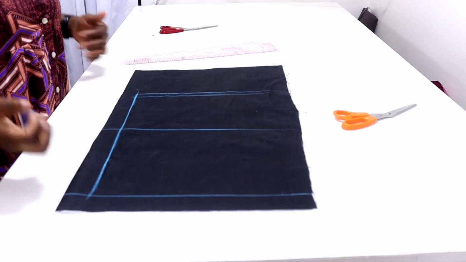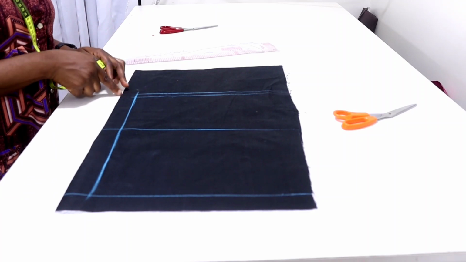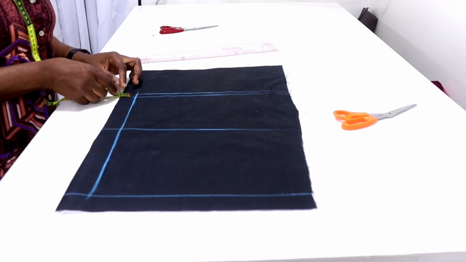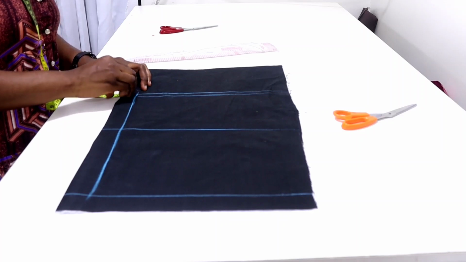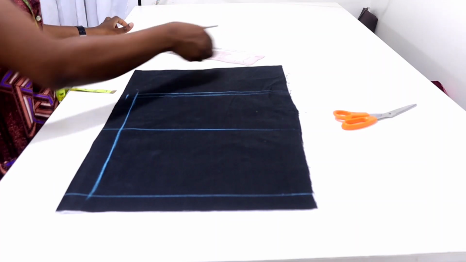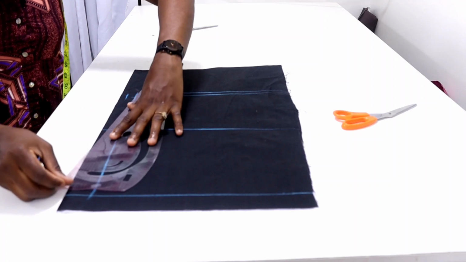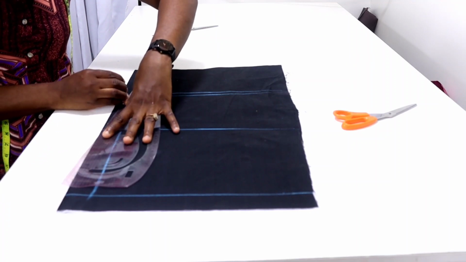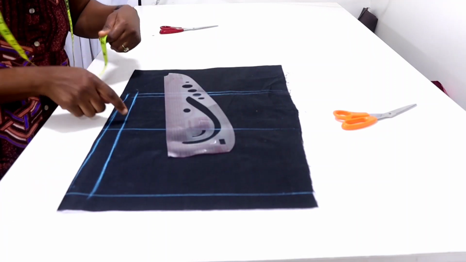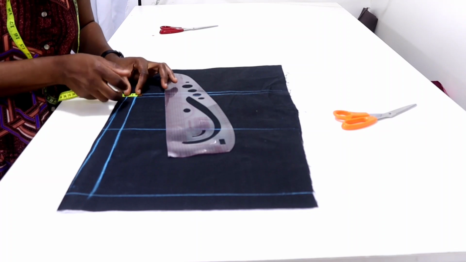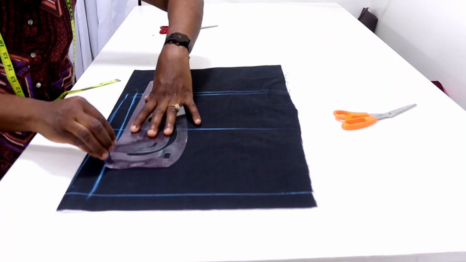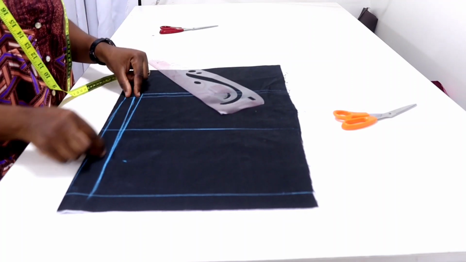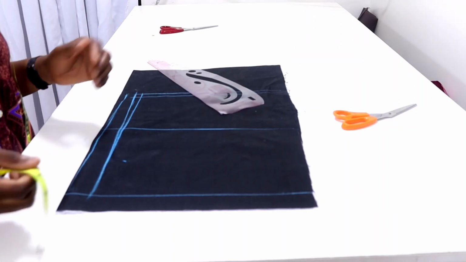Then what you want to do now is to go in here on your waistline by ½ inch, and this is just to make the back sit very well, and then you blend it upward this way. Then from this line also go in by ½ inch. So this is your new zip allowance. So the next thing now is to input our measurement.